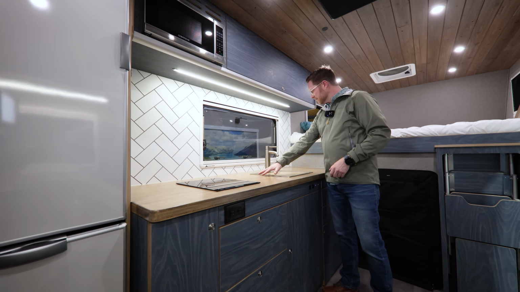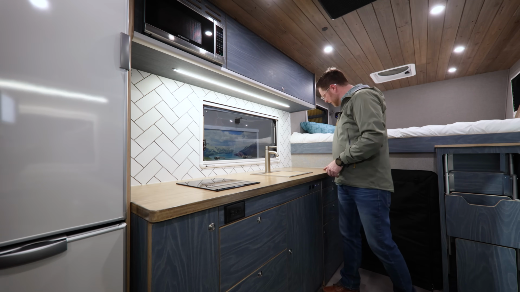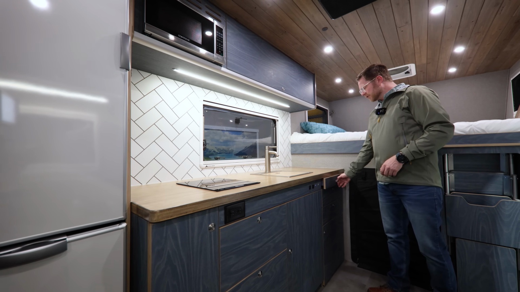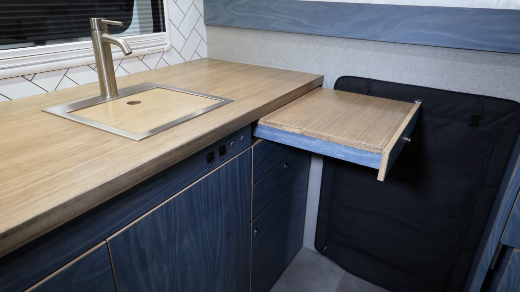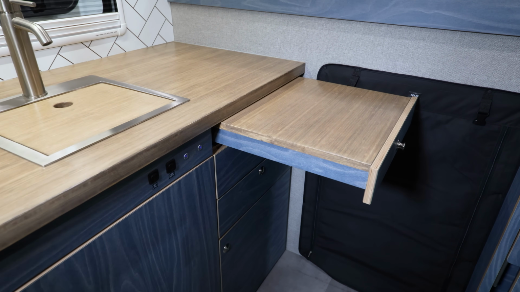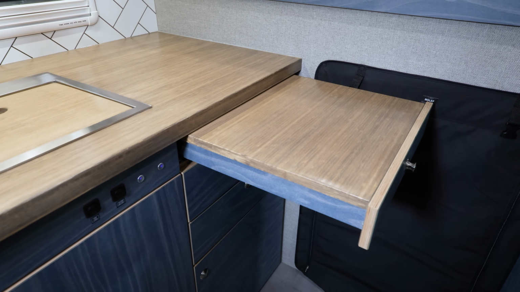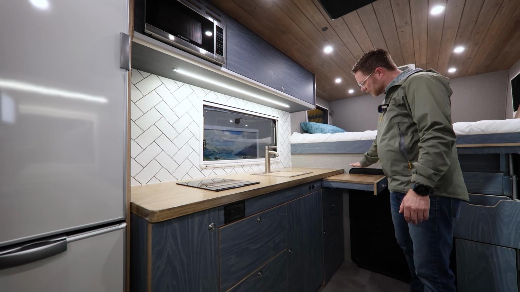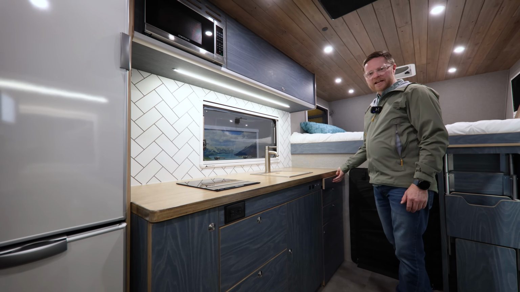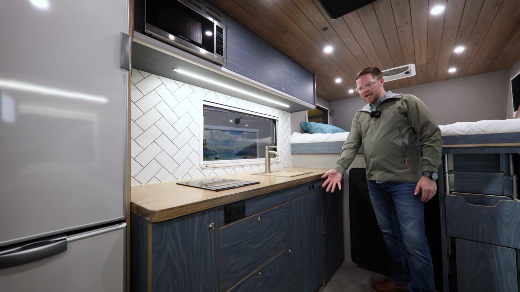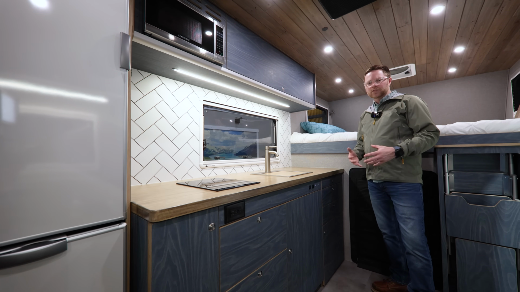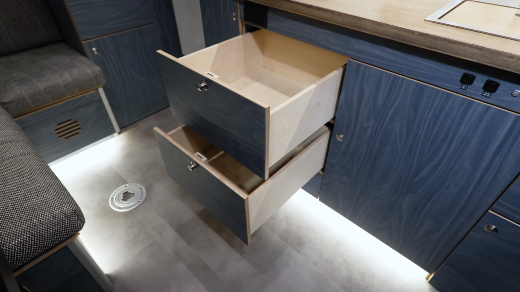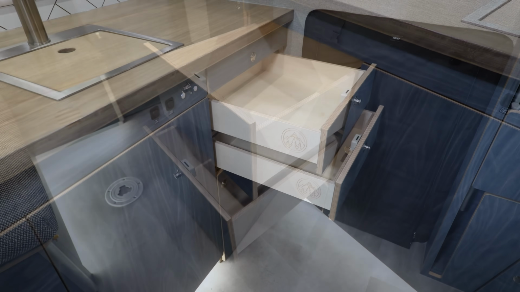Now, the nice thing is you've got a beautiful bamboo countertop here, and at the end here, you also have a different pull-out so that you still have more prep space for preparing your food, and you can work in a nice little L shape this way. Then when you're done, you can simply wipe her off and slide it back. Throughout the galley, you're also going to notice that we've got a wide variety of different drawers to store food and your cooking items.